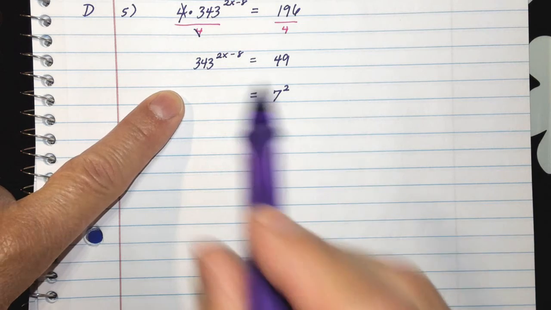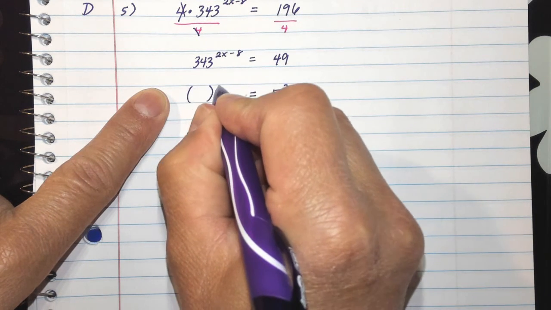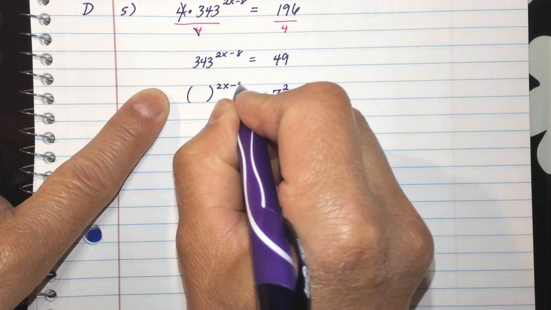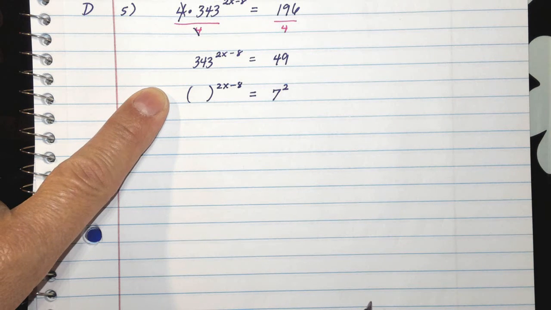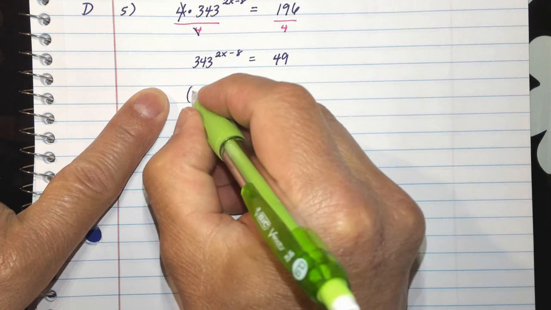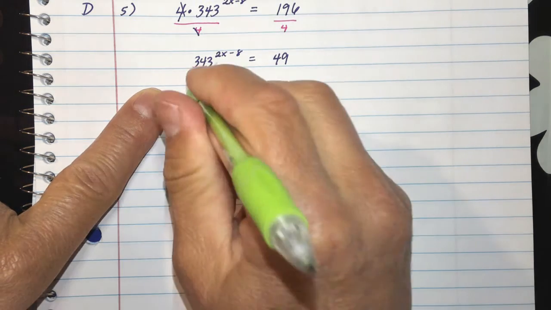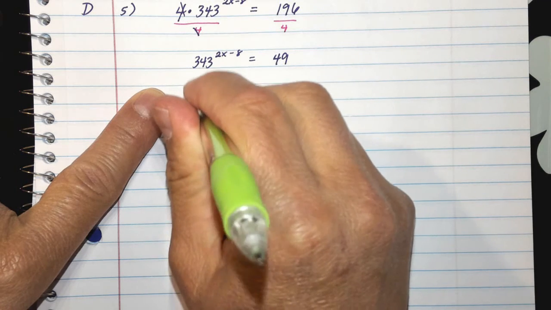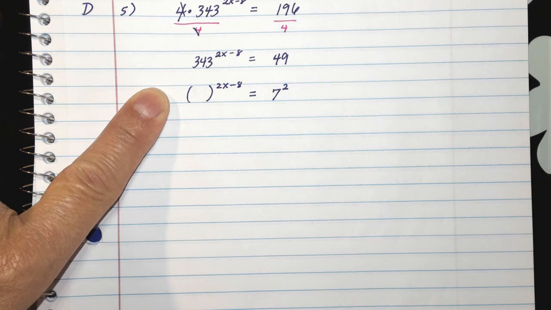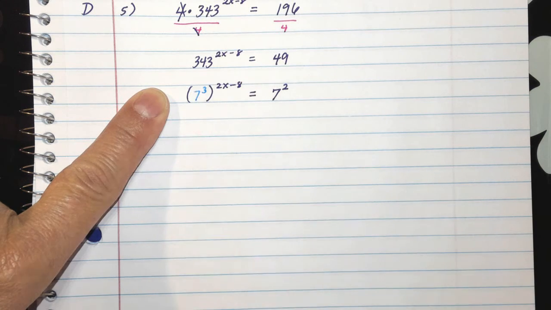I'm going to replace that 343 with, so first of all, look what I did. Identical, right? All I'm going to do is, instead of 343, I'm going to replace it with 7 to the 3rd power. Bam!